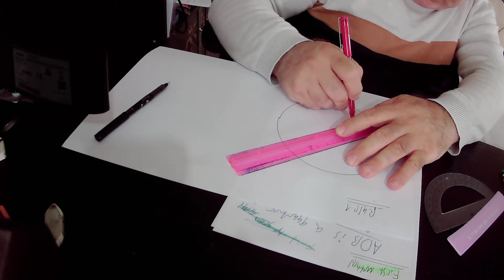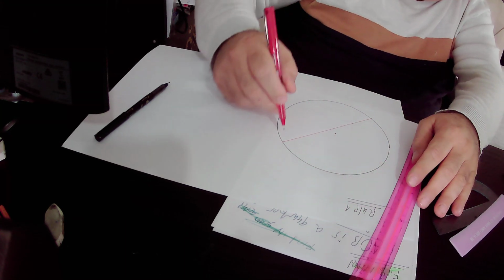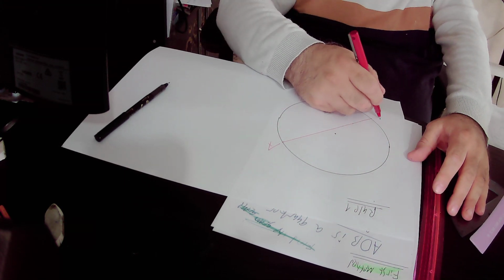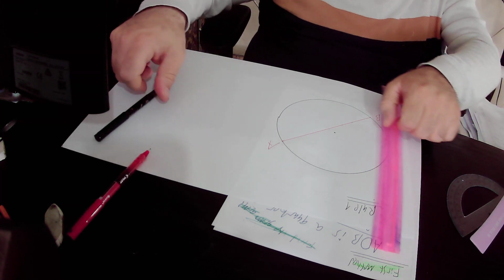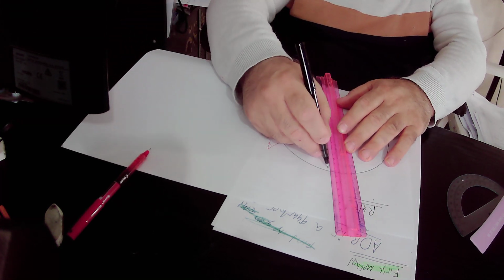This is chord AB. Intersects with chord CD. This is chord CD.